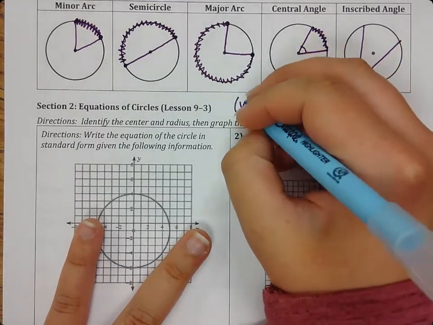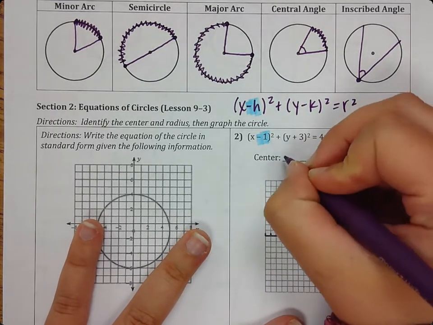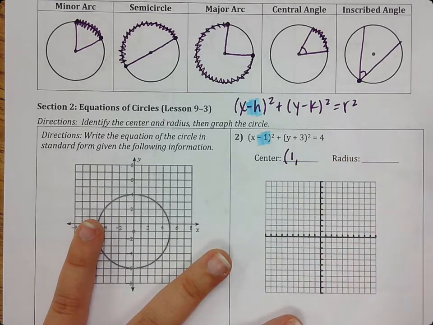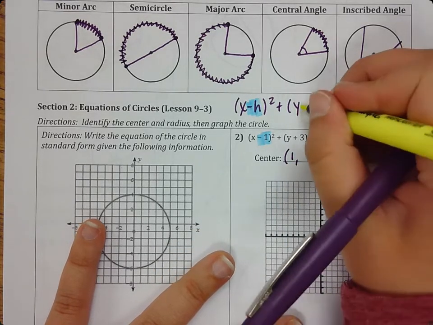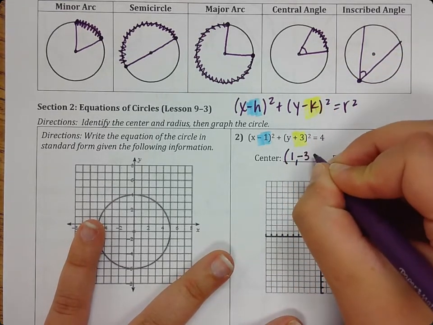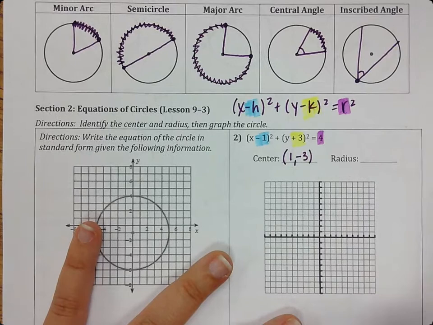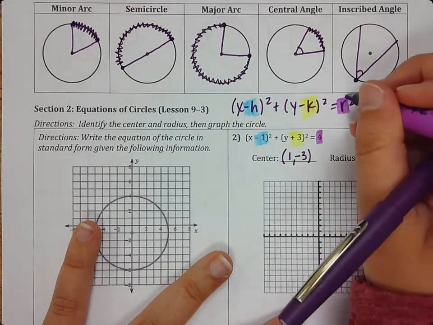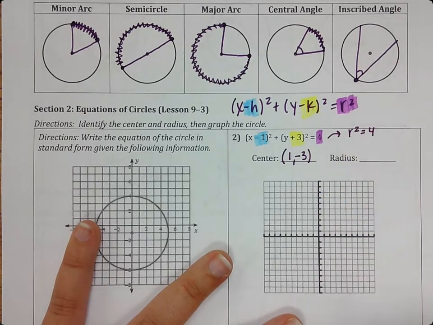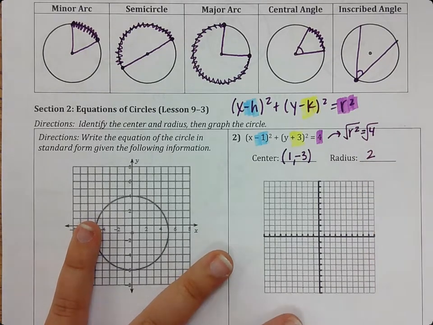So the first thing I'm looking for is something in the place of this h, and I see I have a -1. That means the center has a point at +1, or the ordered pair, the first number is 1. The second variable that I have is k. This is a +3, so in my center it's a -3. And then this last one I think is the trickiest. This is my radius, but this is my radius squared. So I'm going to write out the equation r squared equals 4. And then I have to take the square root of it. The square root of 4 is 2.